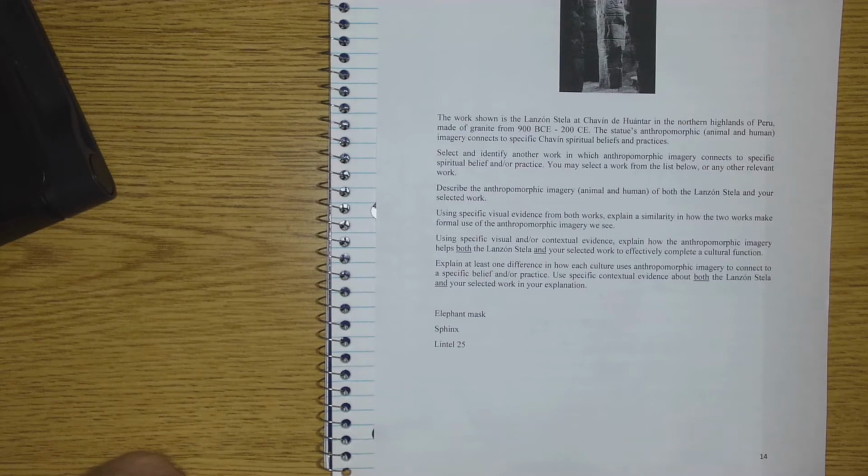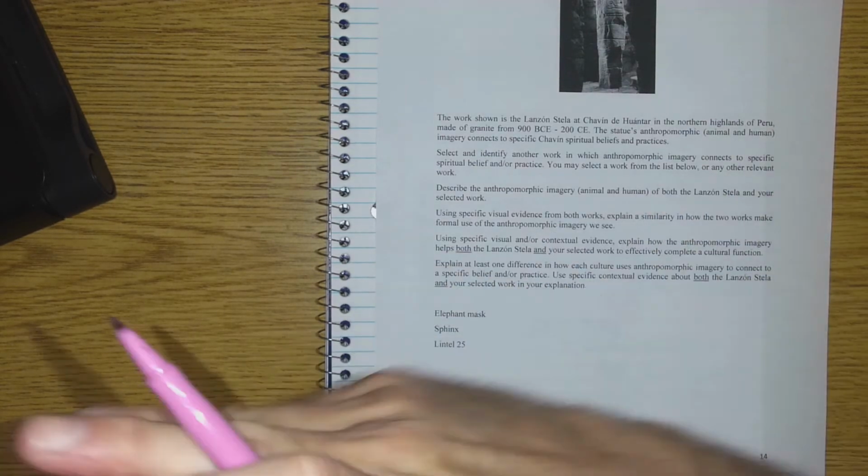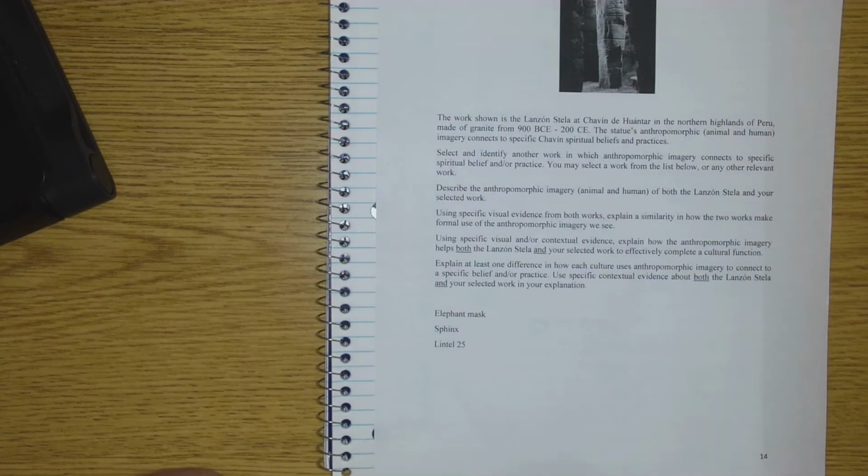So the anthropomorphic imagery shows up in the image that Lady Jacques sees. So it gives us an idea of what's going on inside that temple. And because it's a curvilinear form that kind of occupies the majority of that composition, we know that's what we're supposed to be looking at primarily.